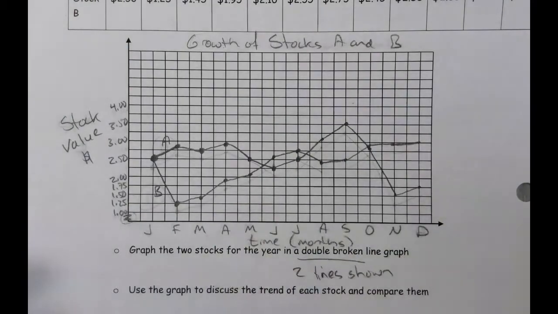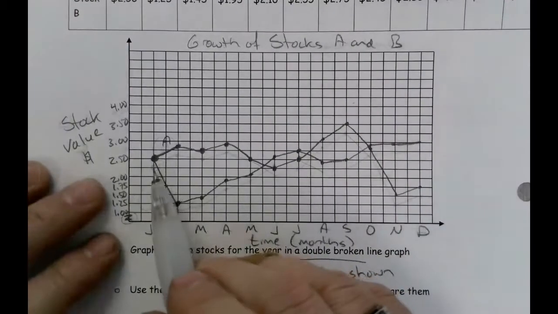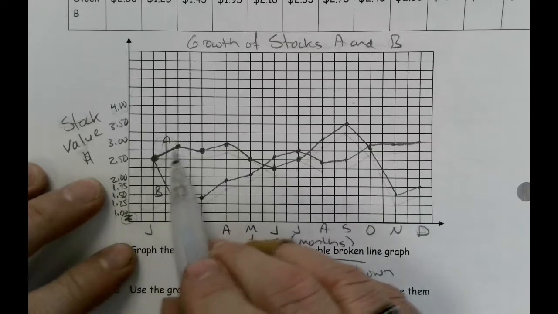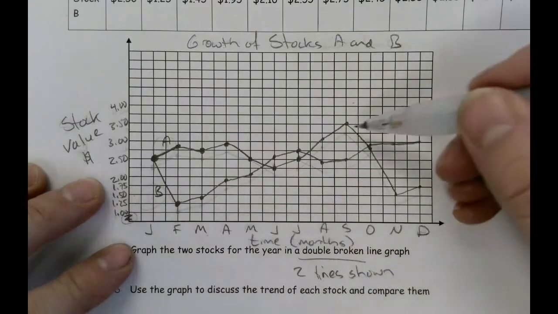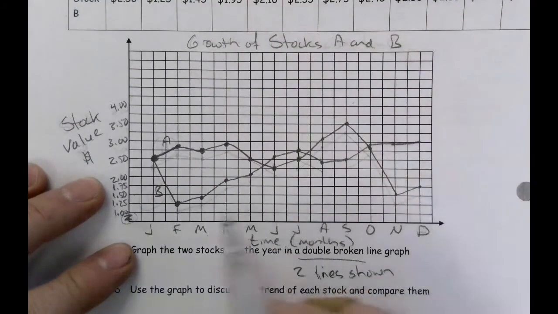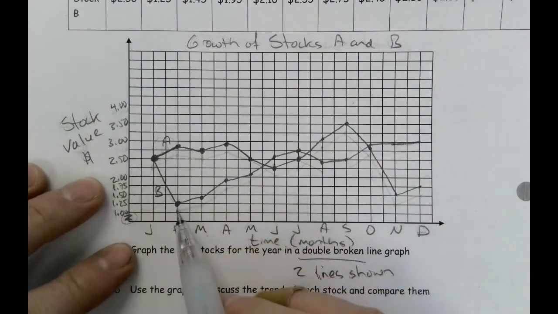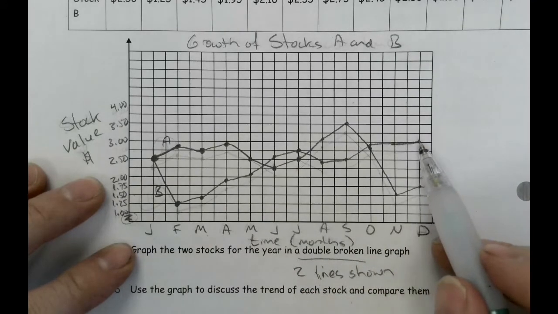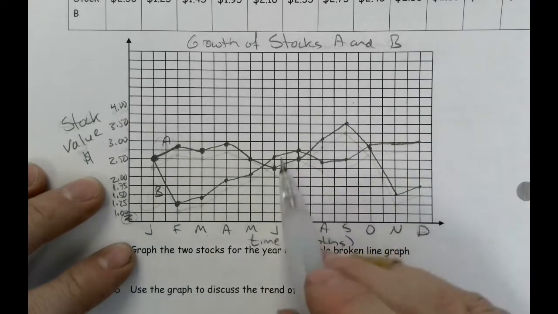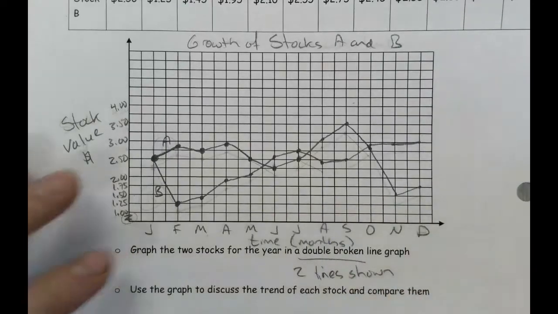Okay, and there you go. So there's the entire graph here. So here's stock A, goes up a little bit, fluctuates a little bit, drops, has a big rise, and then, woo, a big drop right there. Whereas B had a big drop right at the beginning here, and then has slowly worked its way up. It's a little bit of a wobble here, but overall the trend is to go up.